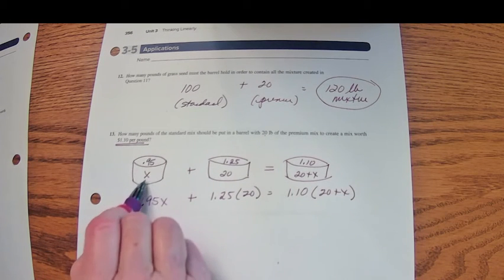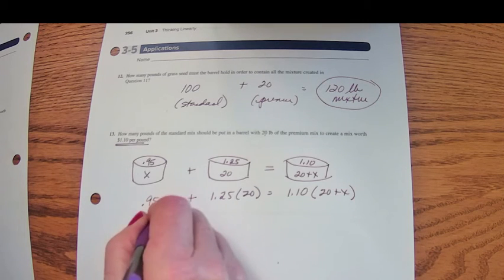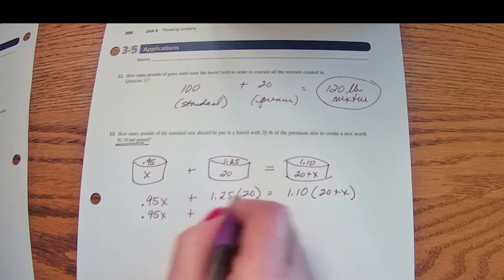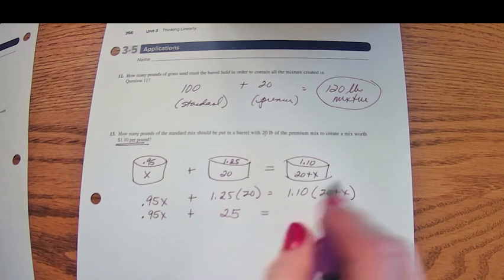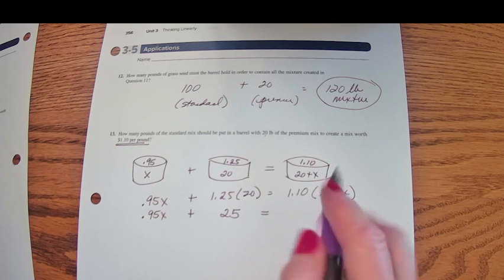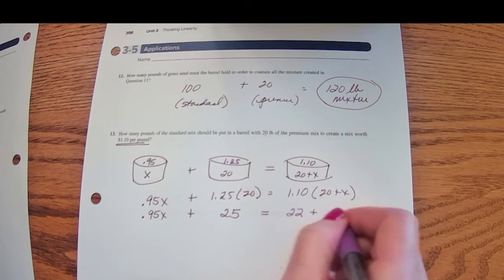That's what we want to know, how many pounds of standard seed. 1.25 times 20 is 25. Bring down your equal sign. And so now we want to distribute the 1.1. 1.1 times 20 is 22, plus 1.1x.